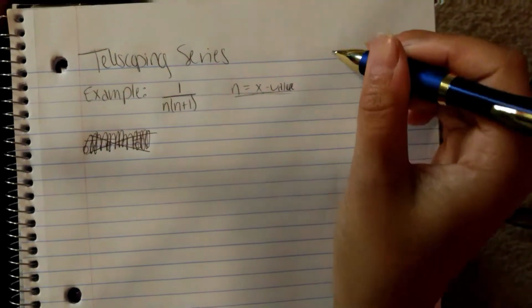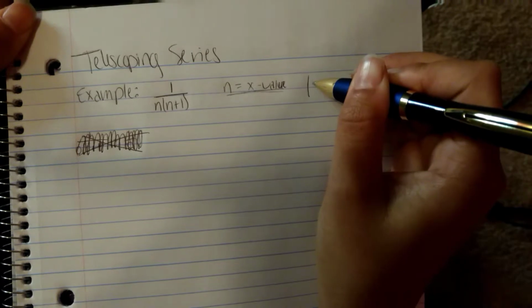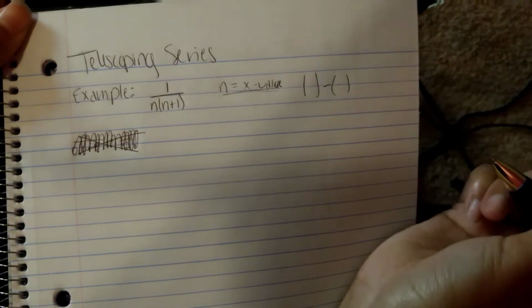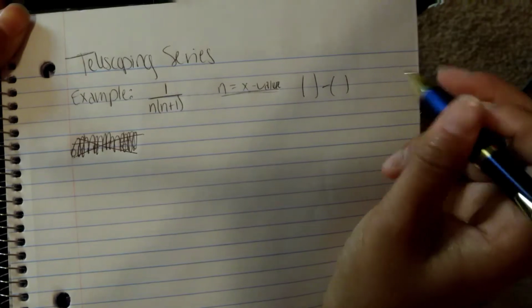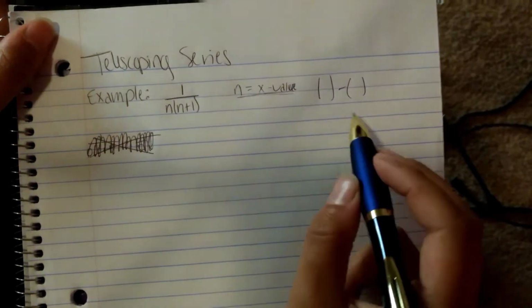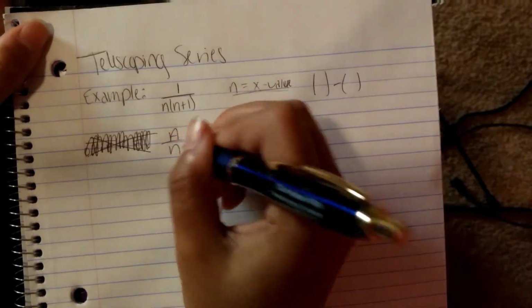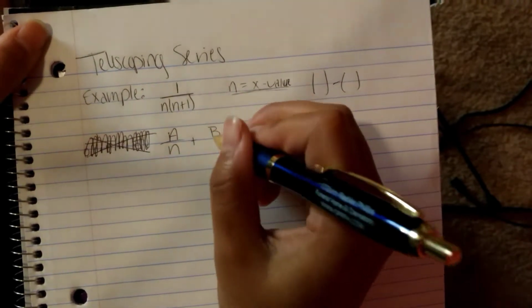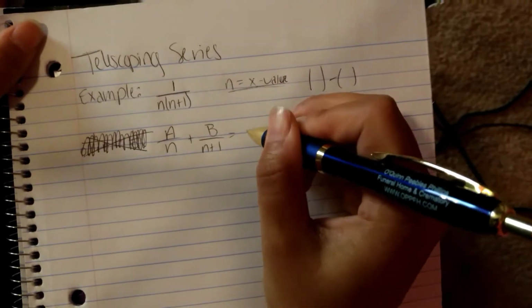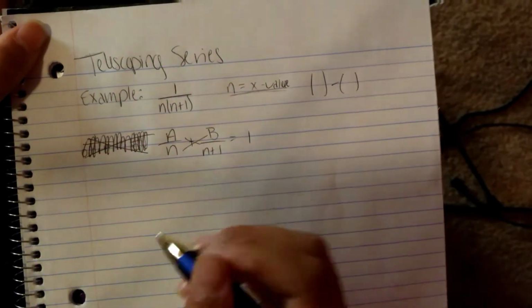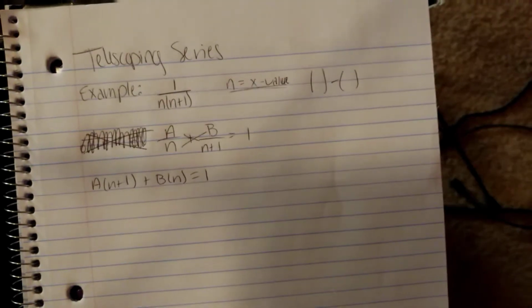Because in a telescoping series in general you'll have this term minus this term, and that's usually what you'll see, so we need to get this in a way that you can recognize. The way we do that is with partial fraction decomposition: A over n plus B over (n plus 1) equals 1. Cross multiply, we've got A times (n plus 1) plus B times n equals 1.